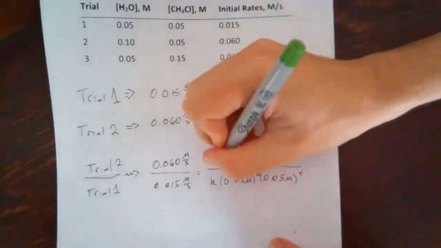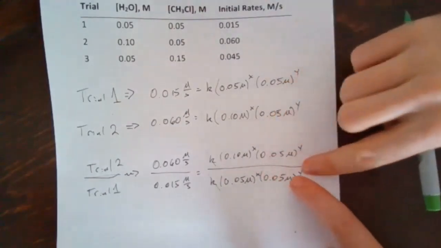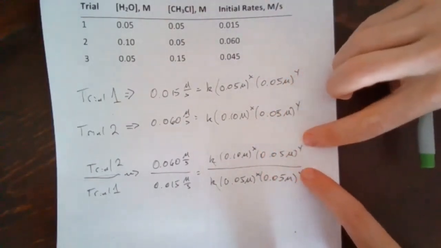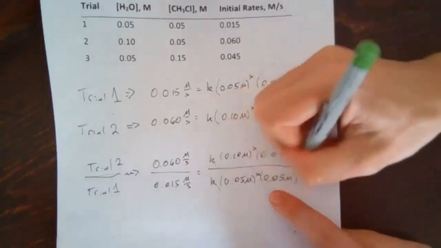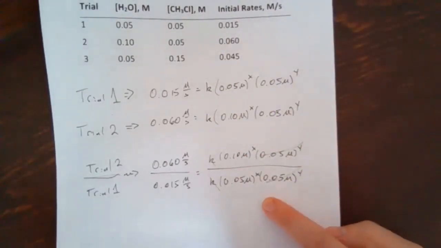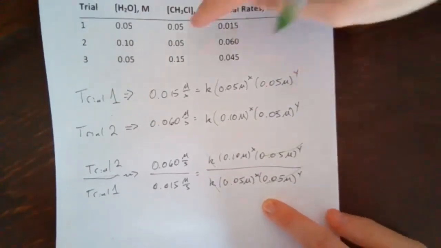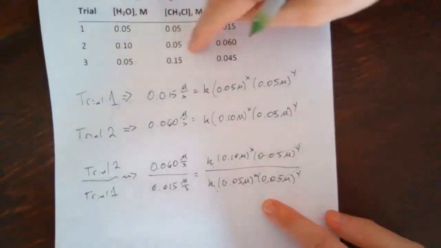Namely, those K's are the same. This whole 0.05 molar to the Y, 0.05 molar to the Y. I don't know what those Y's are, but 0.05 molar to the Y equals a constant value. These cancellations were intended when I set up the reactions this way.